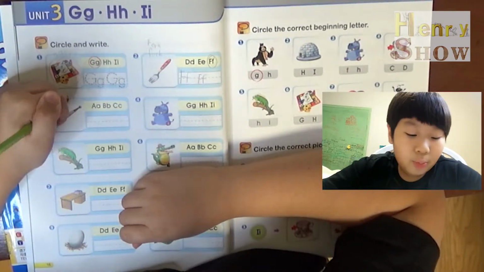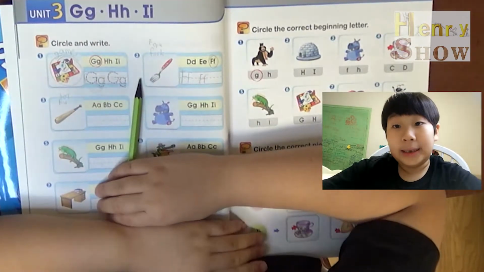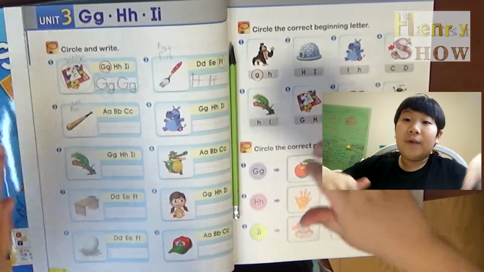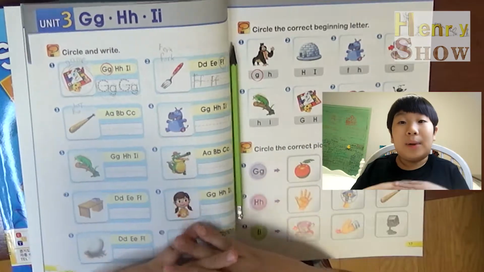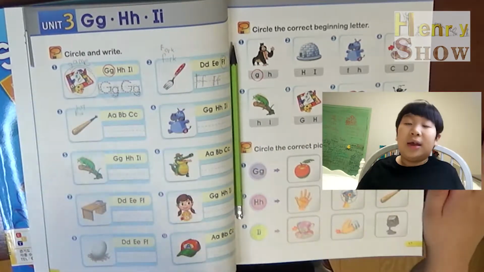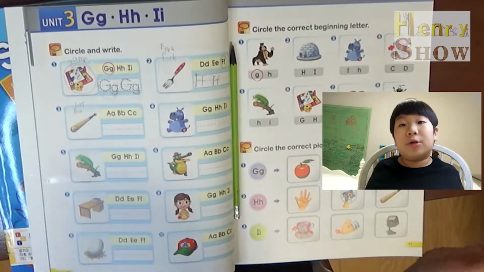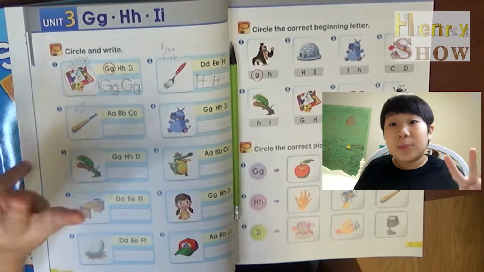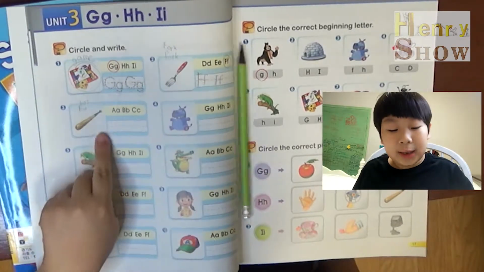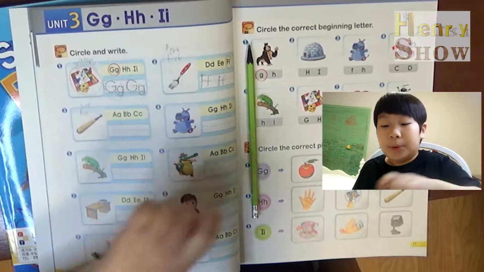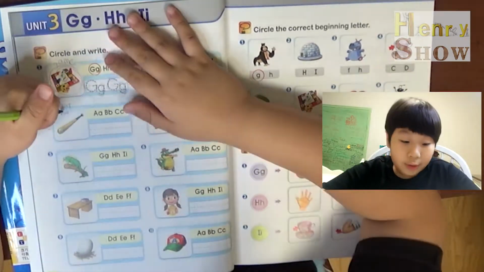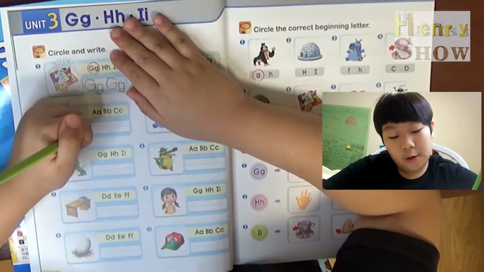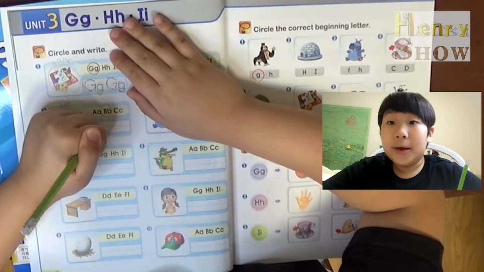When we play baseball, we use a bat. We have 2 meanings of bat. One meaning is the animal bat. The animal bat lives in a cave. It sleeps in the morning and afternoon. In the evening, it wakes up. 2 meanings of bat, but we're learning this bat in the Smart Phonics book. Let's circle. You have to write this 2 times. B.